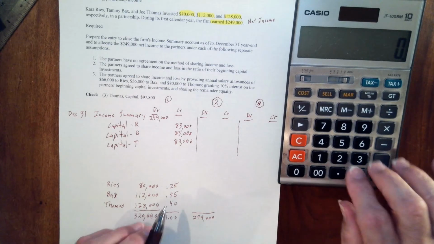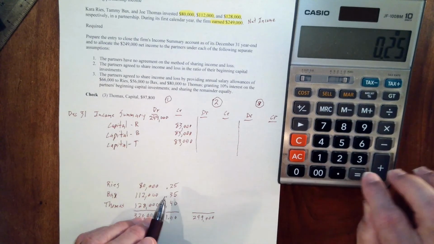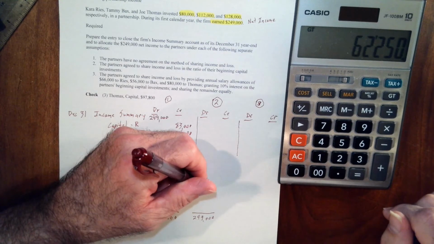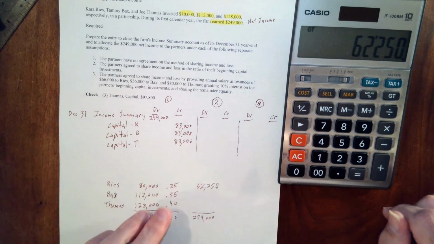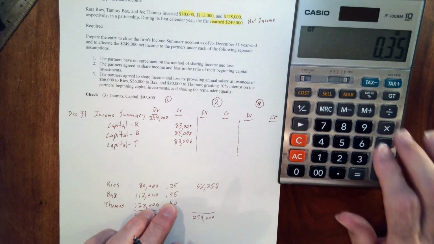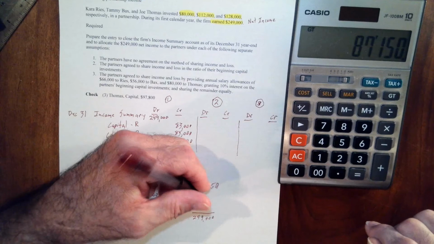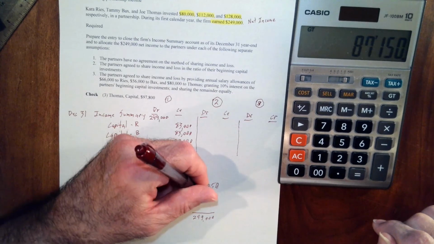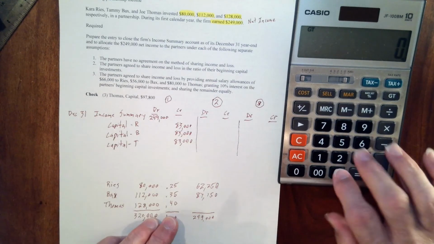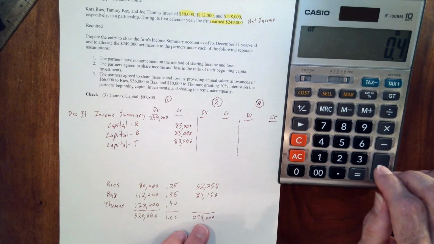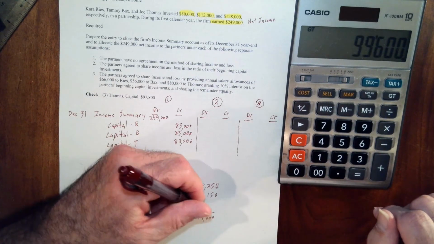So 249,000 times 0.25 is 62,250. 0.35 times 249,000 is 87,150. 0.4 times 249,000 is going to be 99,600.